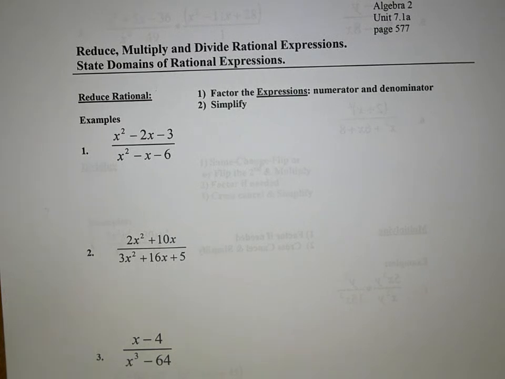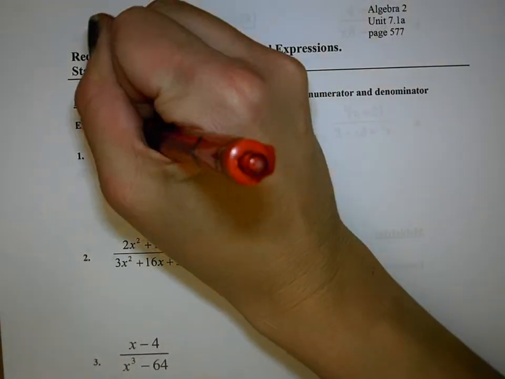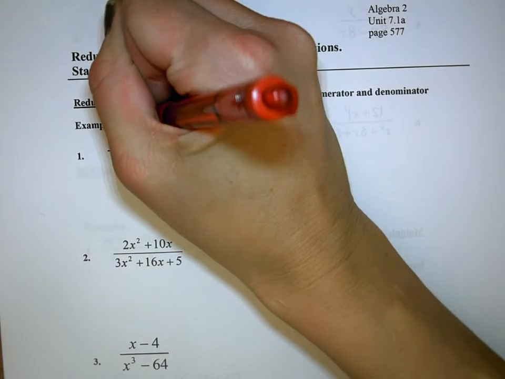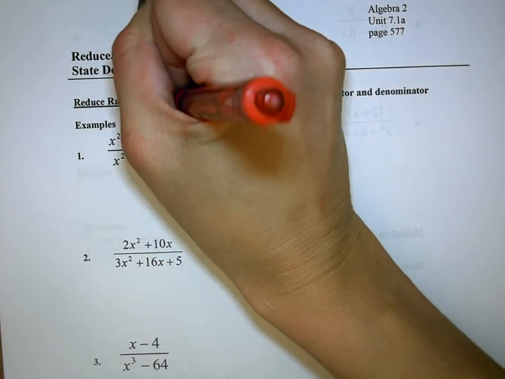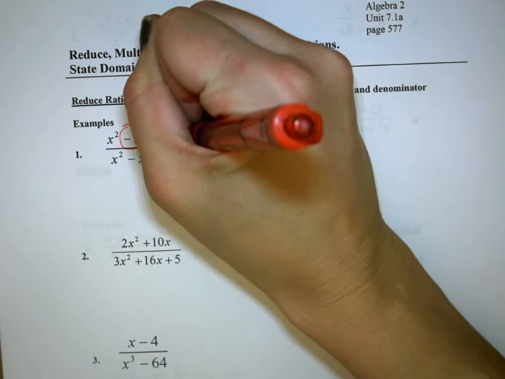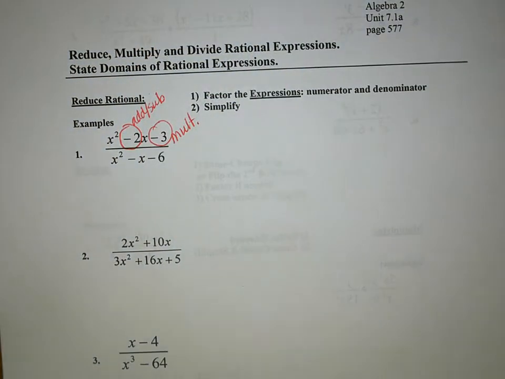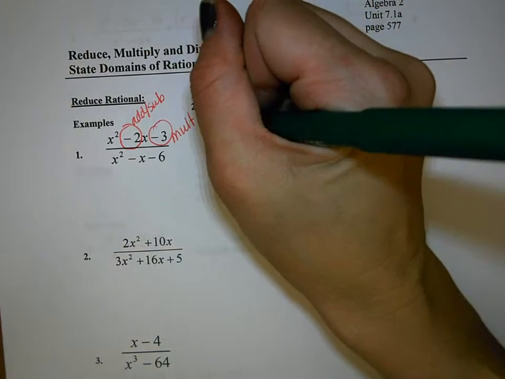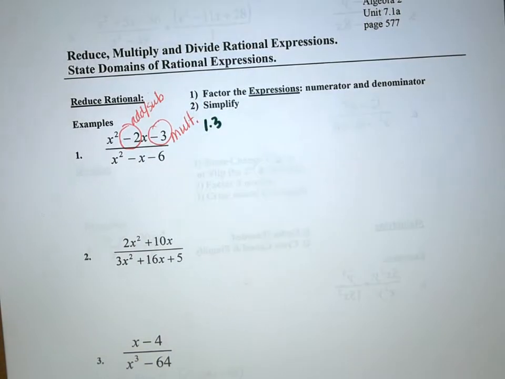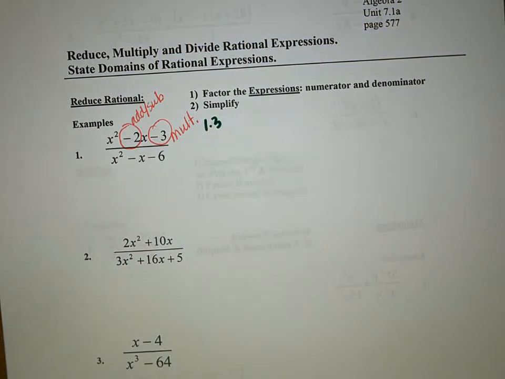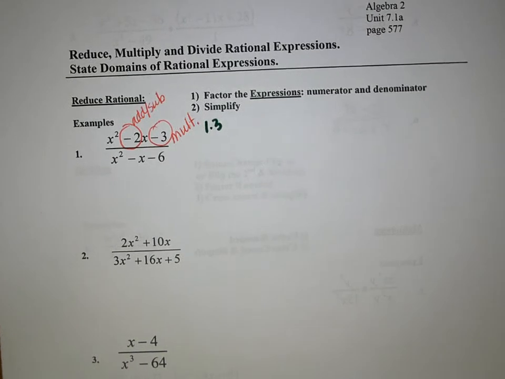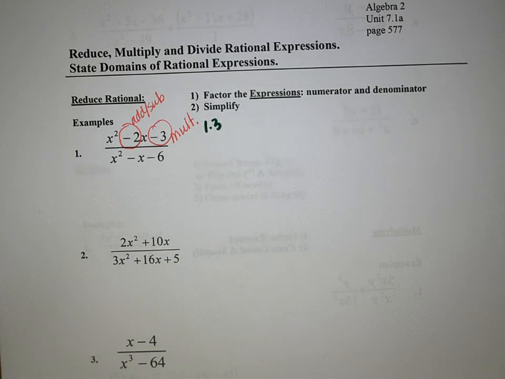So you can use your diamond method on the top, and we're going to factor the bottom using the diamond method on the bottom. I don't use the diamond method. It's up to you what you want to do. But remember that this number is your adding and subtracting number, and this number is your multiplying number. So the only numbers that multiply to be 3 are 1 and 3. So which one would need to be negative in order to make a negative 2 when you're adding?